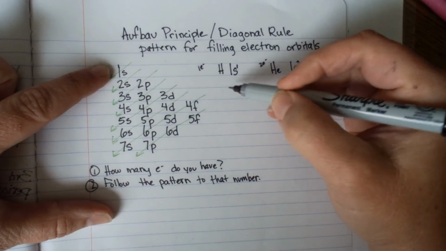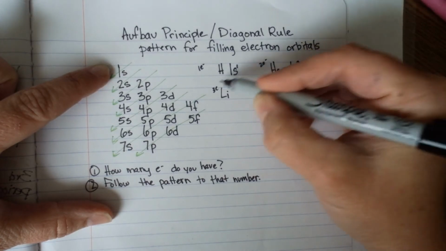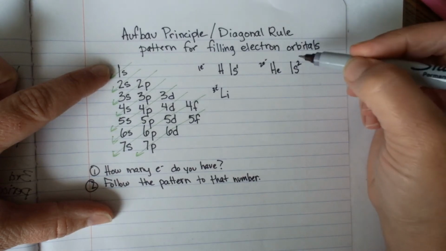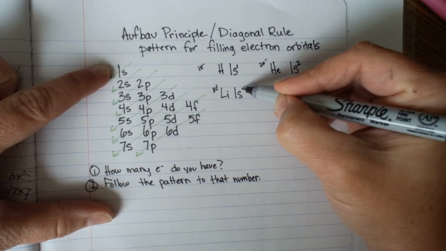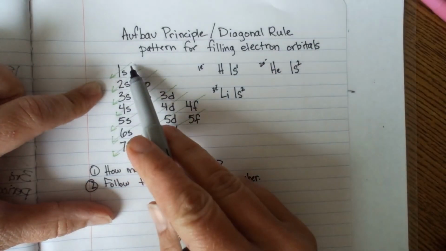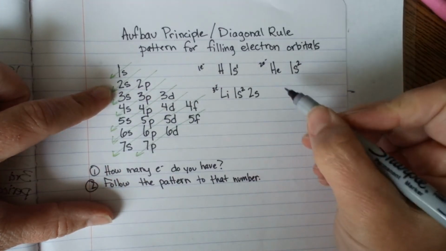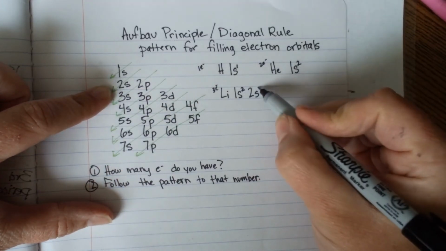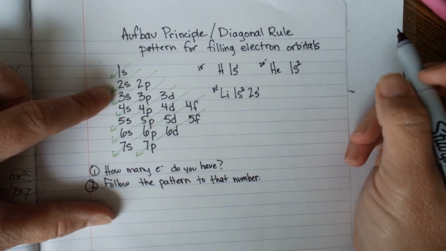I'll just keep going. Okay, lithium has 3 electrons. So I'm going to start with 1s. I'm going to say 1s2, but I have 1 more electron, so I'm going to follow the pattern. The next one is 2s. I only have 3 electrons, so I only need 1 more. So 2s1. There's my 3 electrons for lithium.